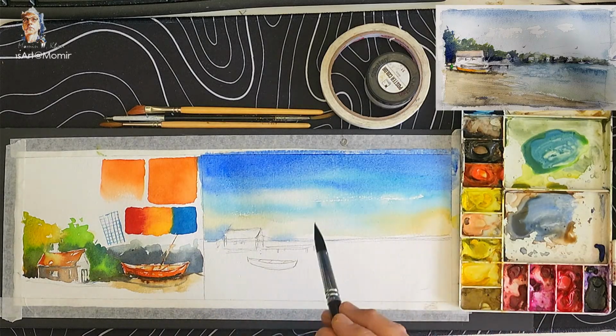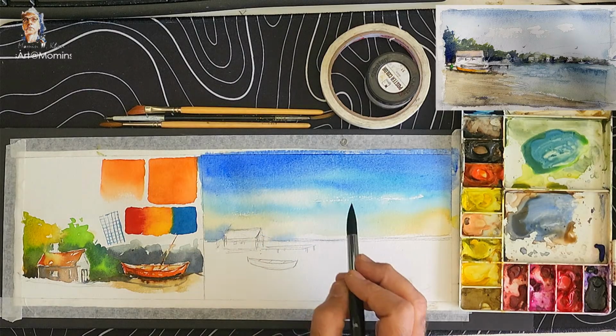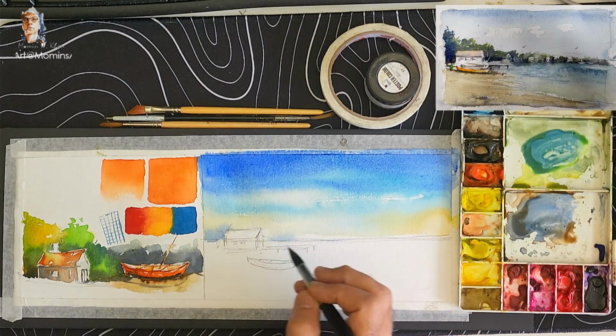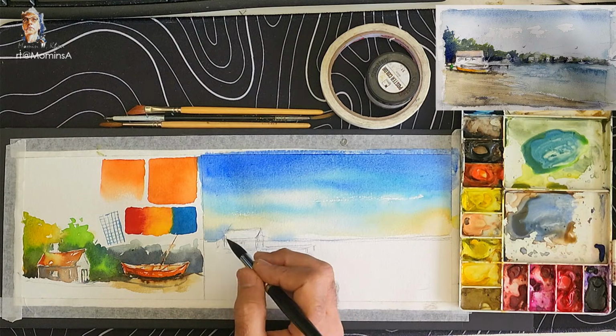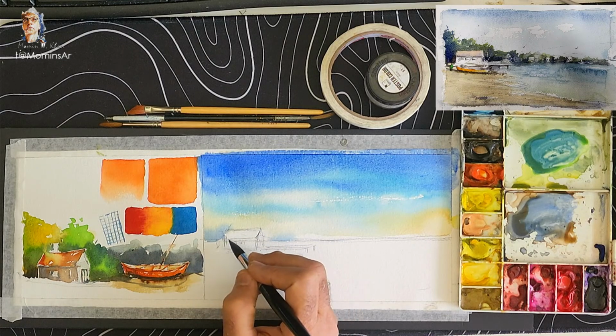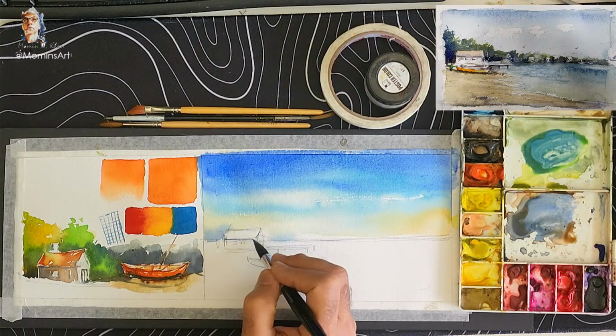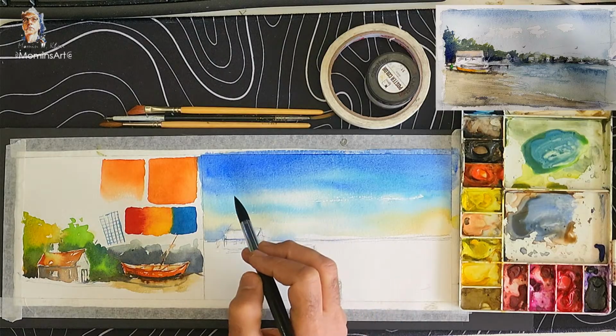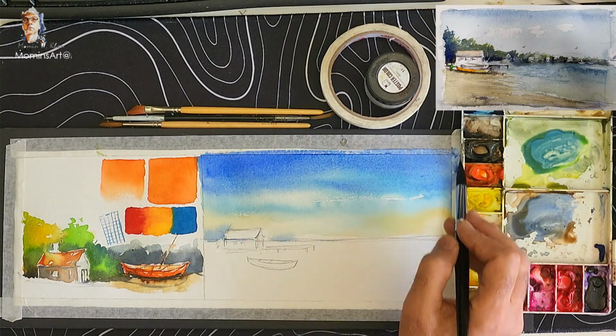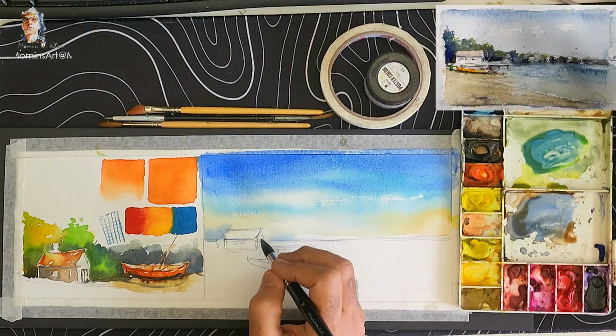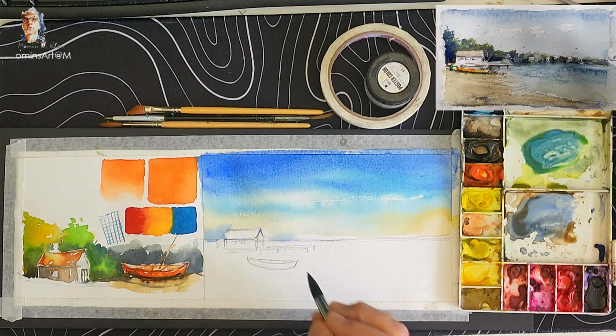I don't want to go too dark because French ultramarine sometimes doesn't turn into a light color. It stays its consistency even though it's dry, it still looks the same. So you have to be a little bit careful with the French ultramarine. Okay, I got my sky done, right?